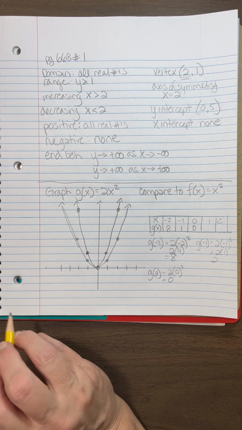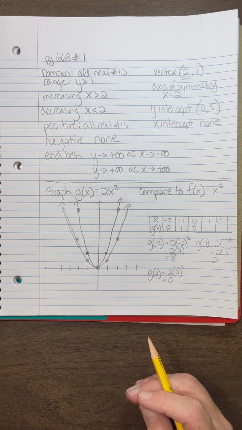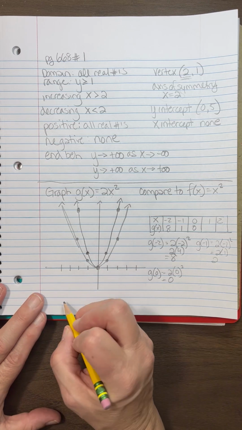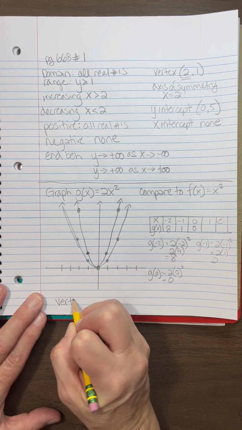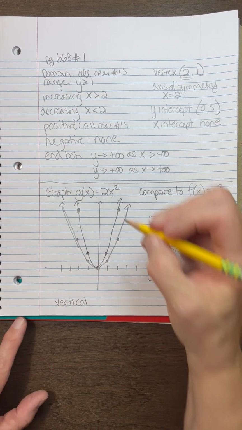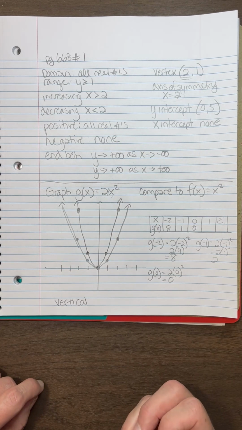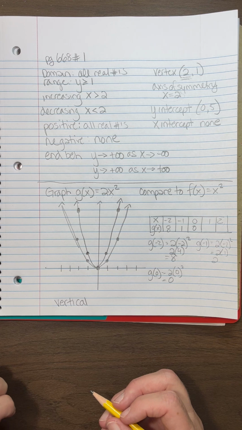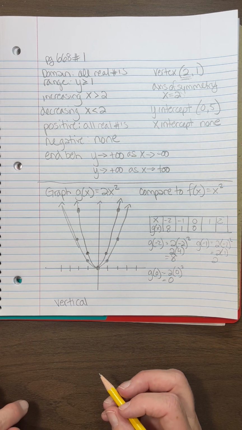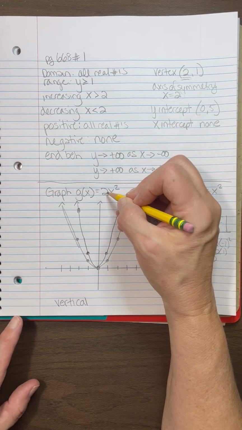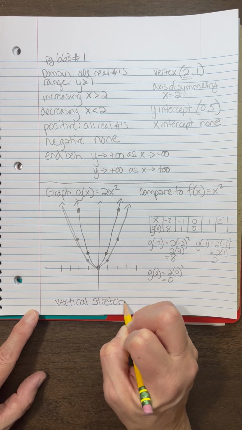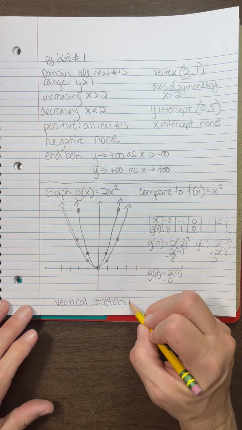Remember that rule. So we always say to ourselves, okay, what's being affected? In this case, the y is being affected. So it has to be a vertical something, right? It's multiplying, so it's not a translation. It's not moving one way or the other. It is stretching or shrinking. So a number bigger than 1 means it's going to be a vertical stretch by a factor of 2.